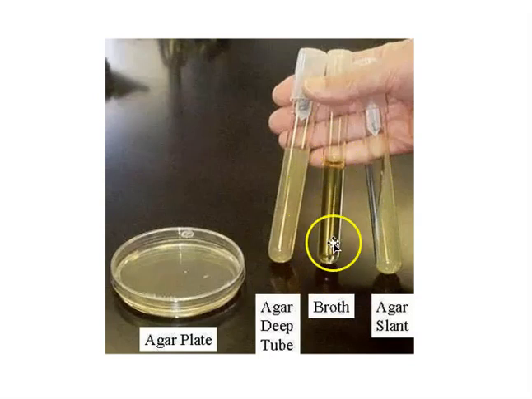The tube in the middle here is just a broth tube. As you can see, the broth is much more transparent than agar is. And finally, on the right-hand side, we have an agar slant. When an agar slant is prepared, the tube is placed on its side while the agar is hardening, so that we end up with this slanted sort of shelf of agar surface for growing bacteria. We can spread cells all along this slanted edge and grow them inside an agar slant.